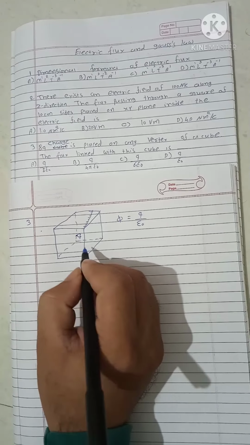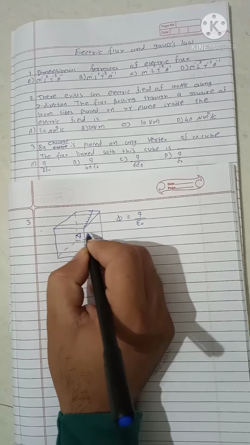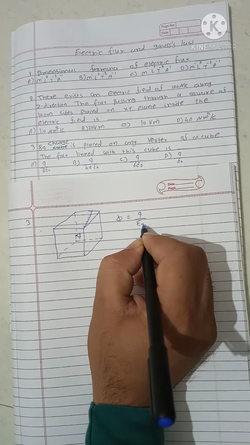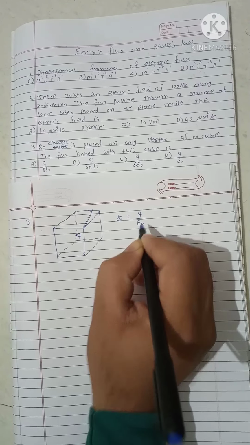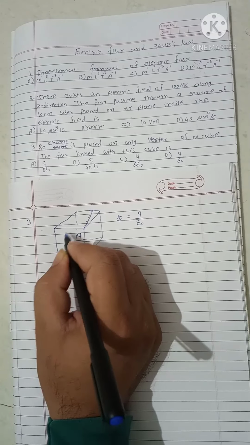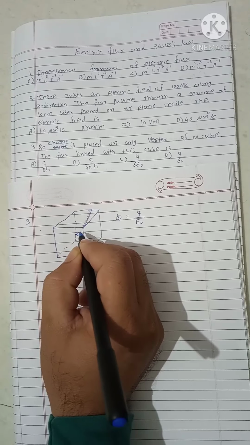So net flux for this closed surface is given by q by epsilon 0 according to Gauss law.